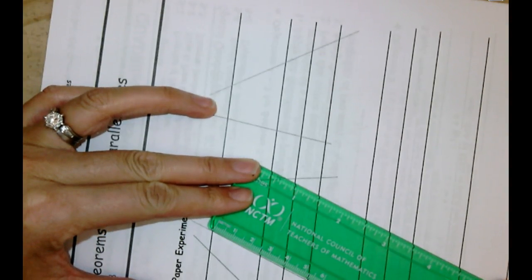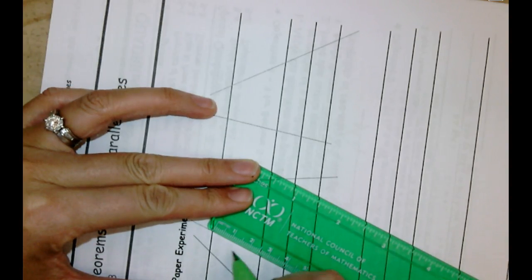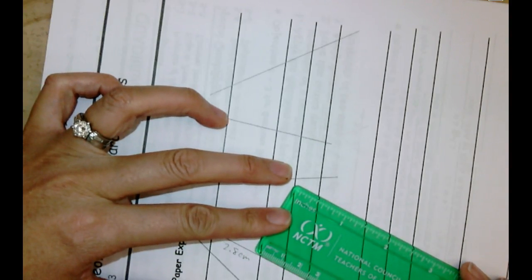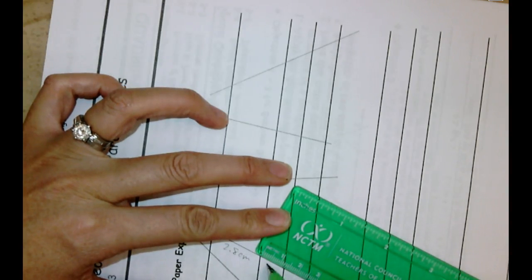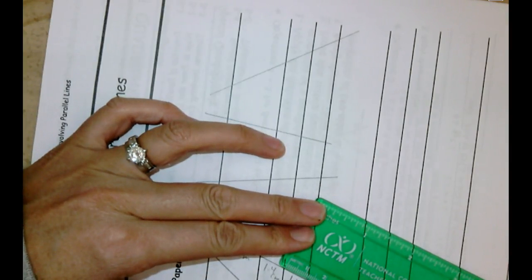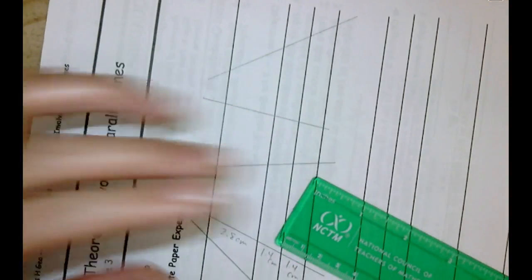It's about 2.8 centimeters. And over here is about 1.4 centimeters. And over here is about 1.4 centimeters. I don't know if you can see the tick marks, but that's where it is.